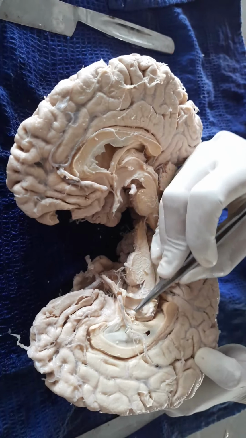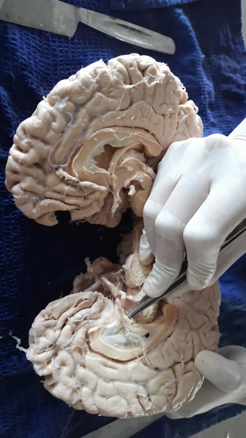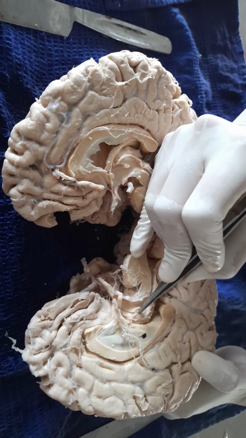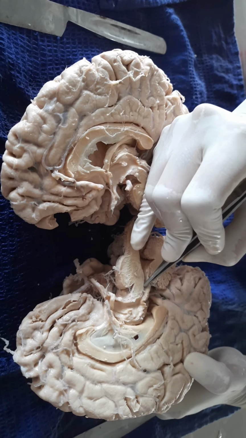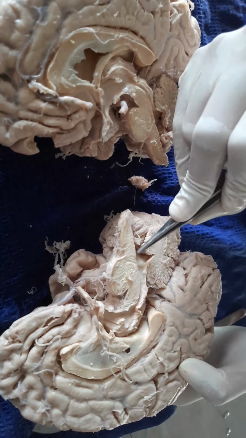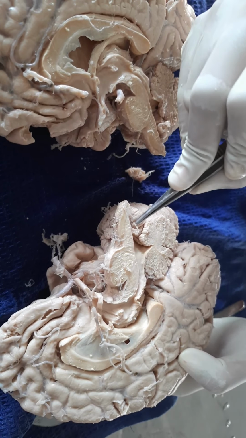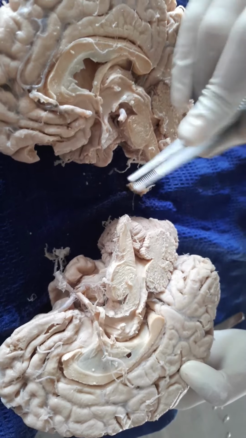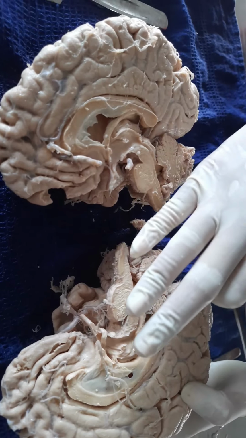From the lateral ventricle, CSF flows into the third ventricle. From here, through the aqueduct of Sylvius, it reaches the fourth ventricle. From the fourth ventricle, it descends down through the central canal and reaches the spinal cord. Okay, this is just for introduction.